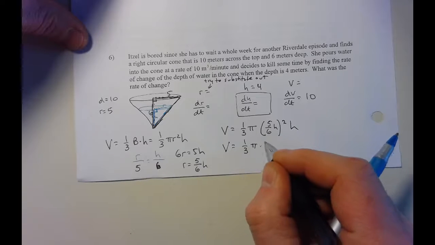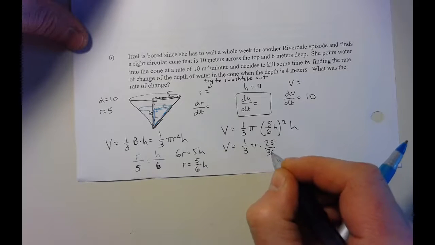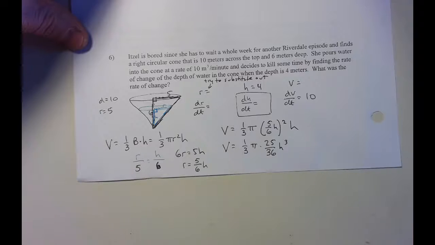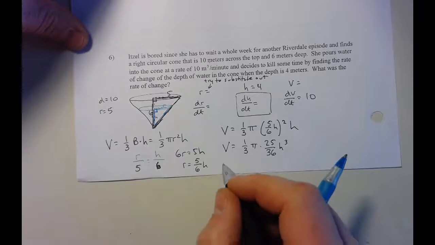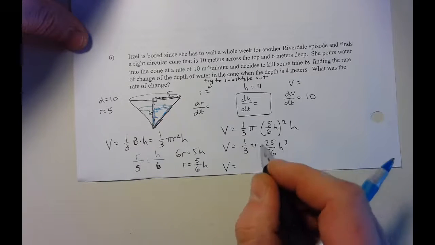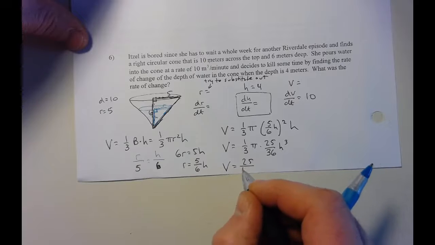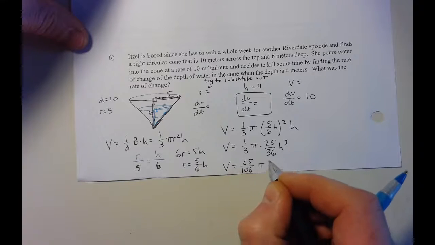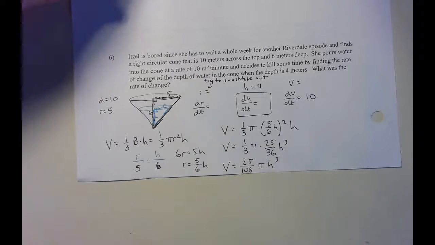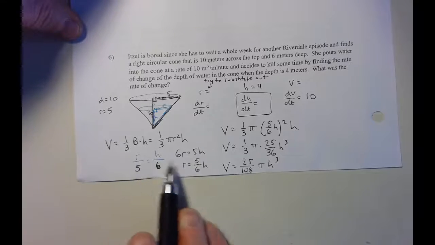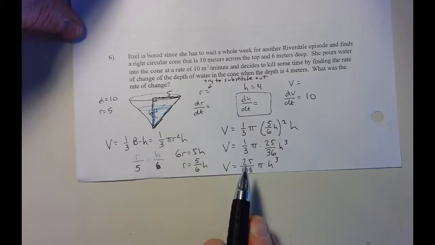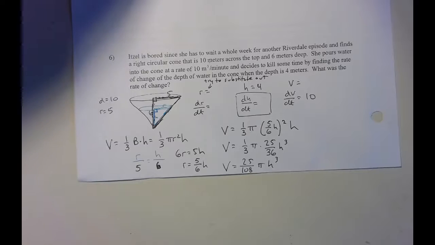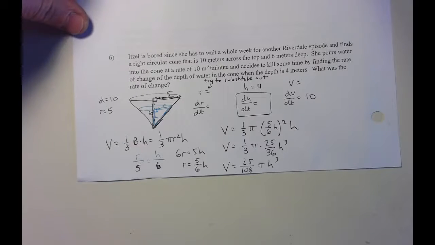Sorry about the printer in the background there. Okay, that's okay. So it's going to become 25 over 108 pi, with h cubed at the end. By using my similar triangles, I've created a new equation that no longer has the radius in it.